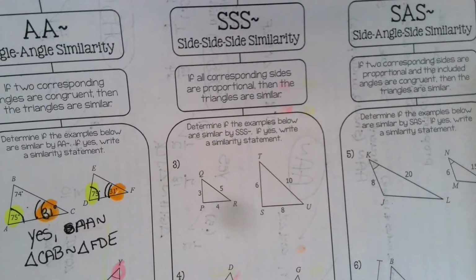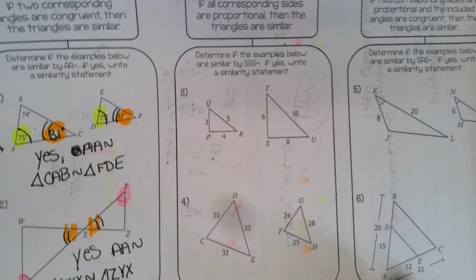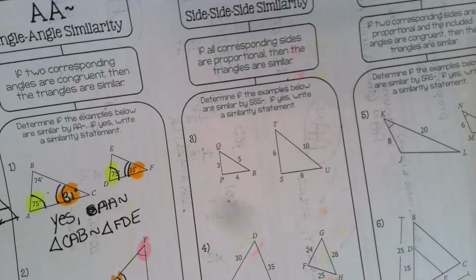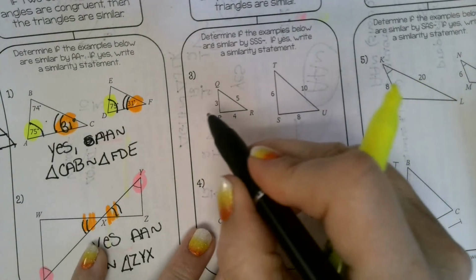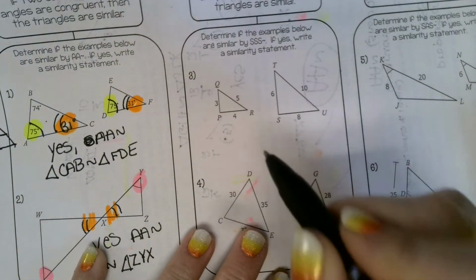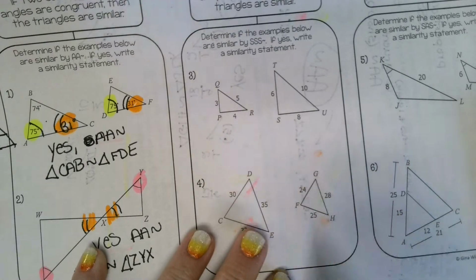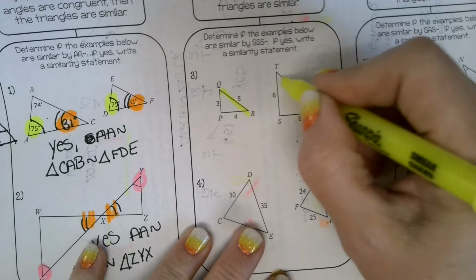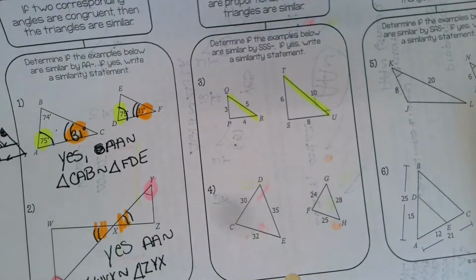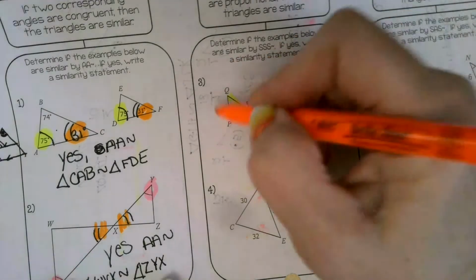Okay, side, side, side. So this is what I expect from you. Either mark with some kind of marking, or you can put the little tick marks. Even though the tick marks show congruence, not similarity, you gotta be careful with that. So I do know that this is the biggest number, and this is the biggest number. It kind of looks like a hypotenuse. Well, we don't know if it's a hypotenuse. It is.